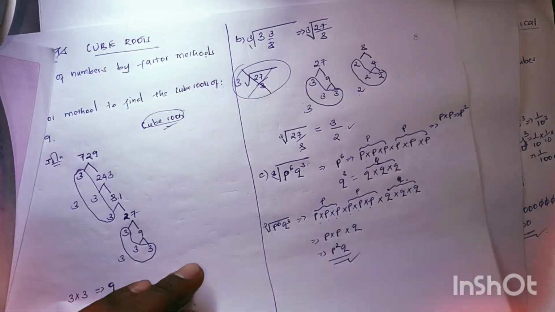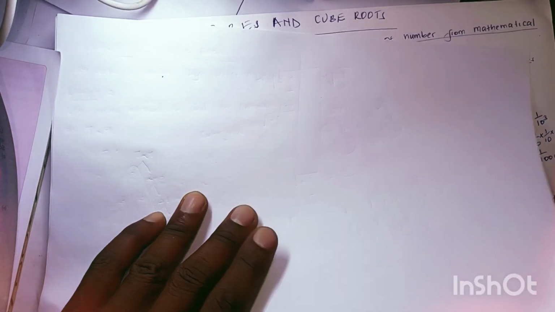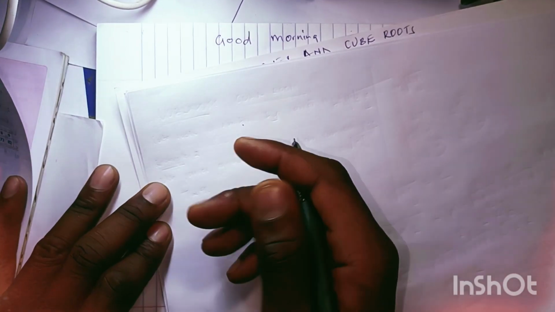Let me also proceed to the last part. The last part that I don't want to forget is finding the cube root from the table.